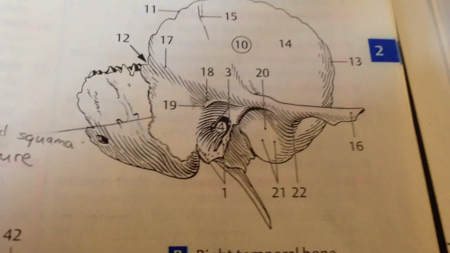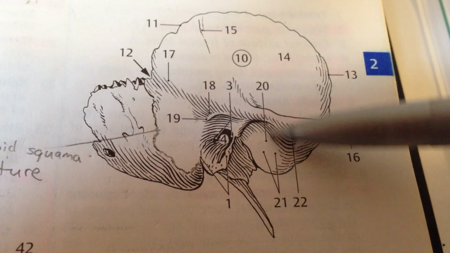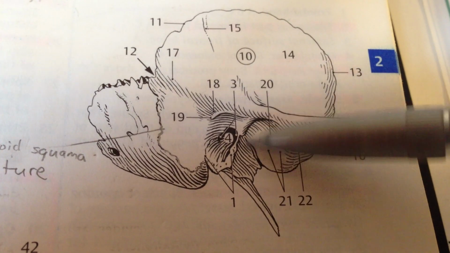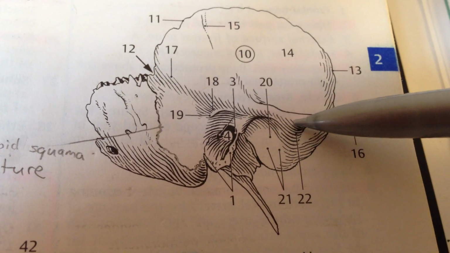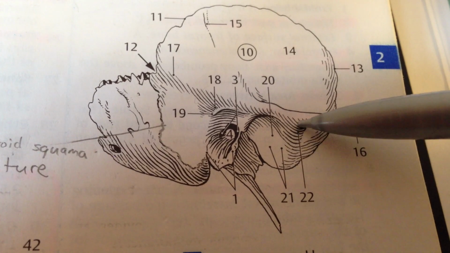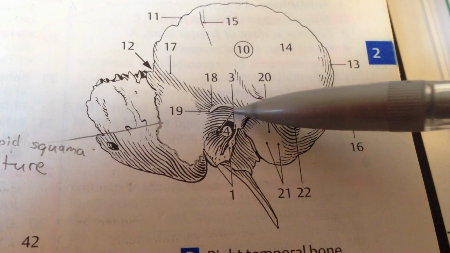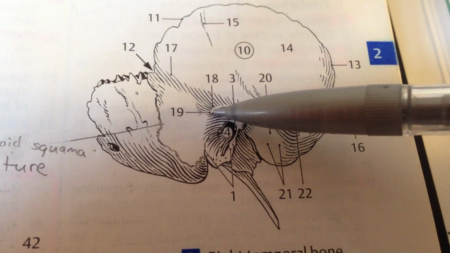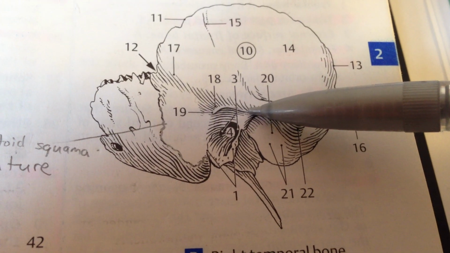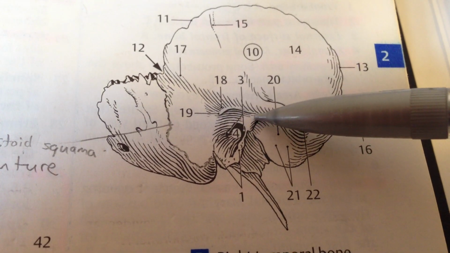Okay? Now, below the zygomatic process, you're going to have a fossa right here, known as your mandibular fossa. This mandibular fossa is going to be used to articulate with the head of the mandible, and an anterior projection to this fossa is going to be known as the anterior tubercle. Okay? Now, as we've discussed earlier, this is going to be the bony opening for the external acoustic meatus. Above that, you're going to have a suprameatal spine, number 19. Okay? The suprameatal spine is going to give attachment to the cartilaginous external acoustic meatus.